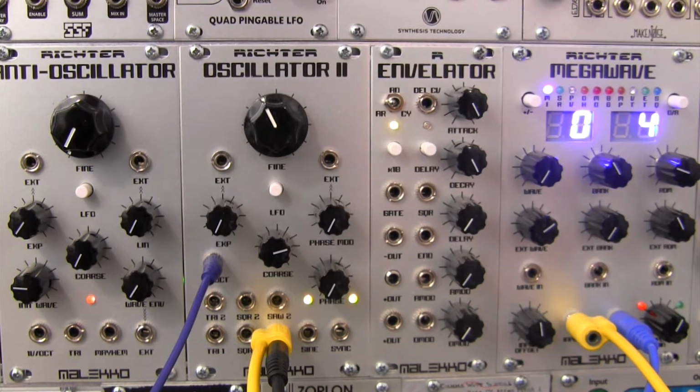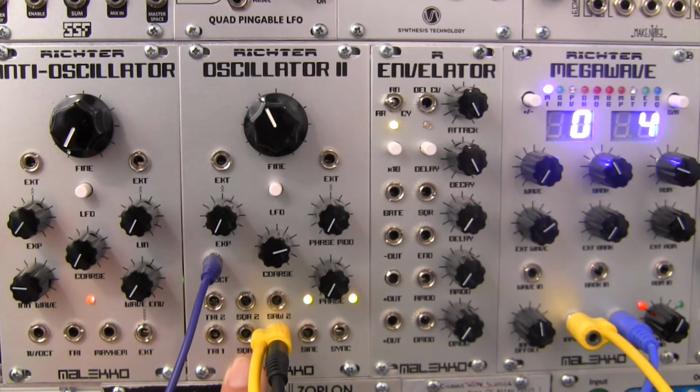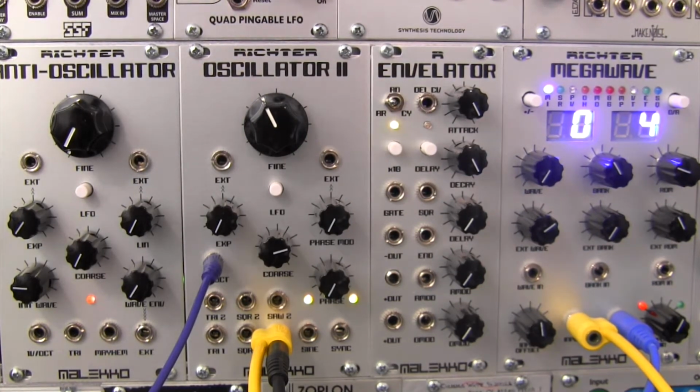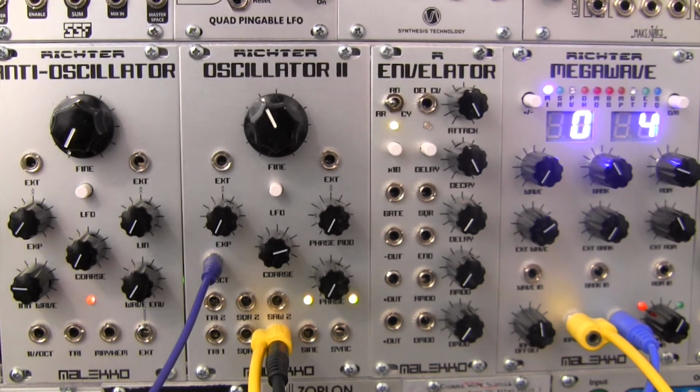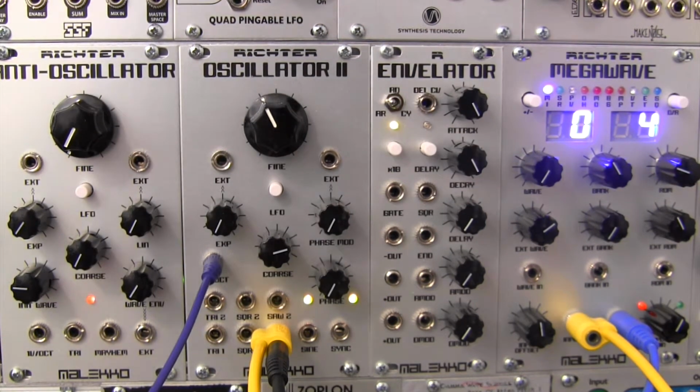Same rules apply. Under ideal circumstances, you want to put a saw into your wave shaper input. But again, you can try other waveforms. From what I've read, square wave would probably cooperate the least going into the MegaWave. But again, you're free to try anything you like. Okay, so we're on bank 4. Let's jump into that so I don't get too off track here and in the interest of time.